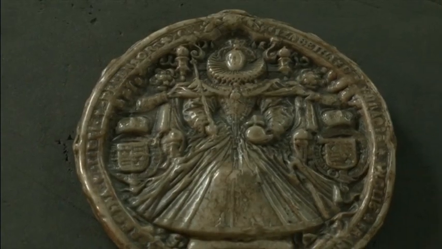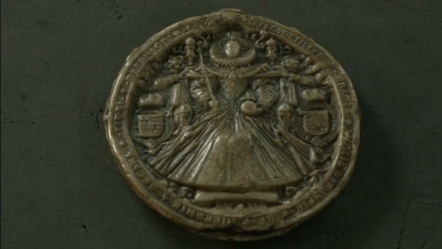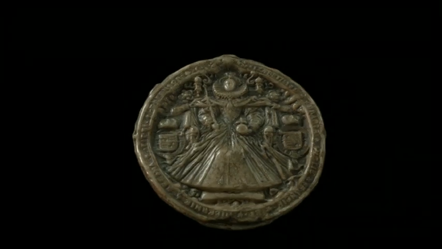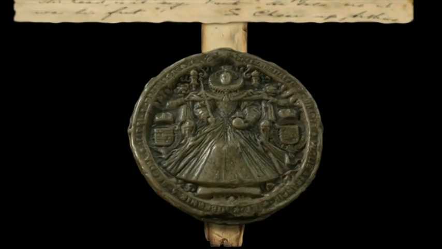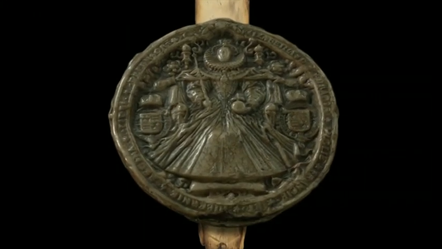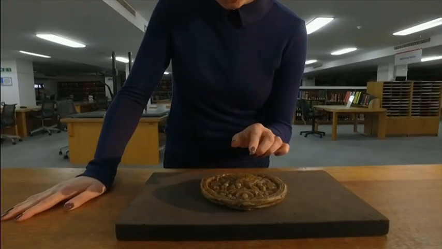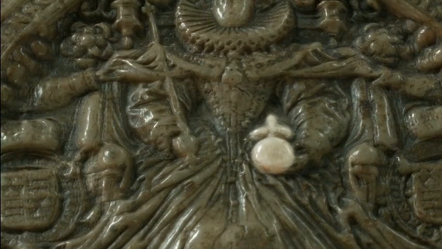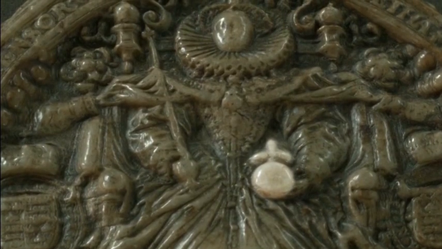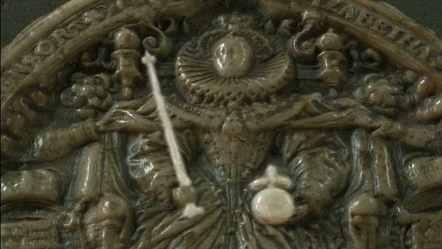Now, all monarchs would have had these. They're their official image, the image they want to project to people. Great seals were attached to important documents. They were made out of beeswax from a special mould, so they were extremely difficult to forge. If we take a closer look, we can see that in her hands she's holding an orb and a sceptre. Now, the orb represents her spiritual power, her God-given power, if you like, and the sceptre represents her power on earth, so her power over laws, over her army.